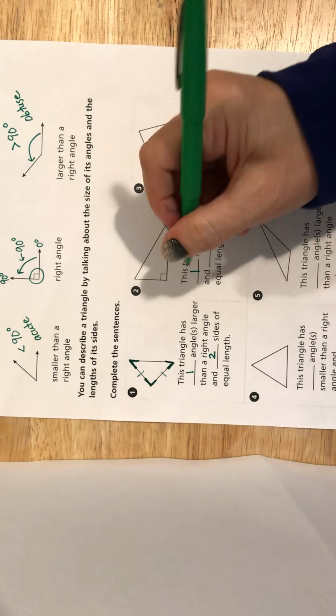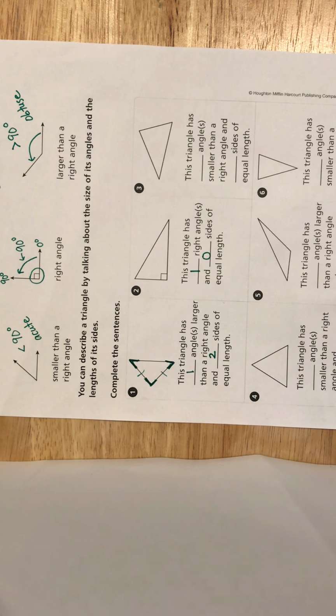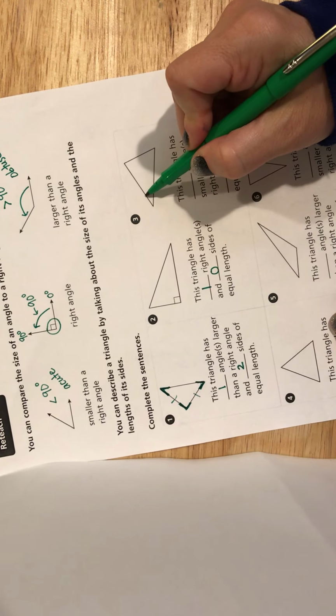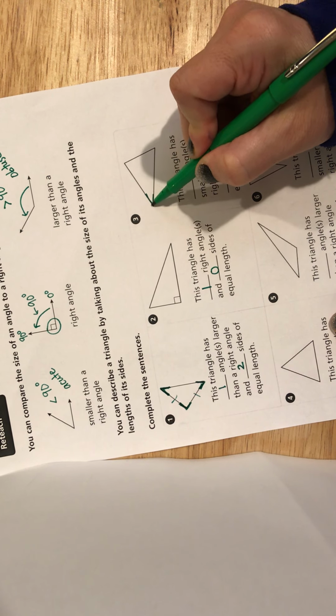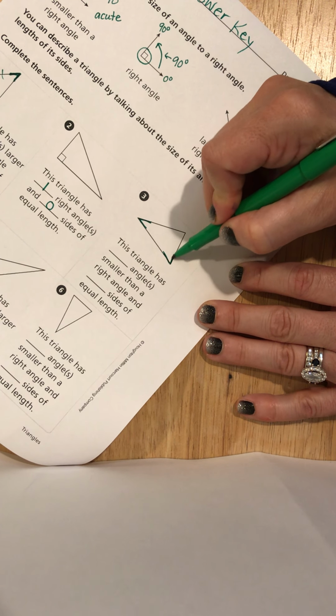So there's 0 sides of equal length here. If I were to measure those, none of those lengths of that side of triangle would be equal. Okay. Now, if I were to look at this triangle, and sometimes you have to turn your paper, I like to look at this one, and I'm like, yep, less than 90. And then I turn my paper and I look at it this way. I'm like, oh, yep, less than 90.